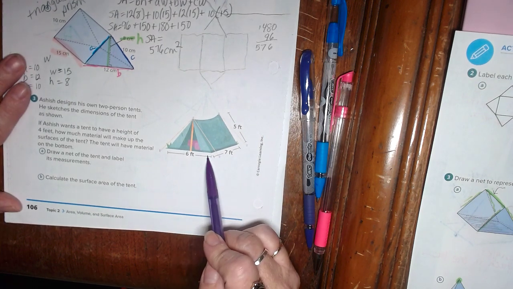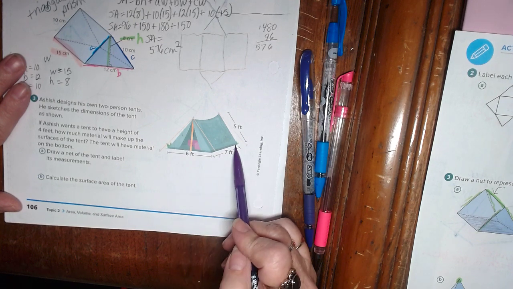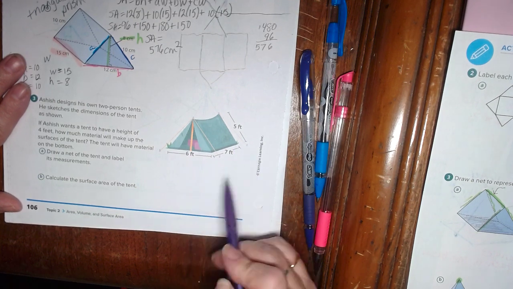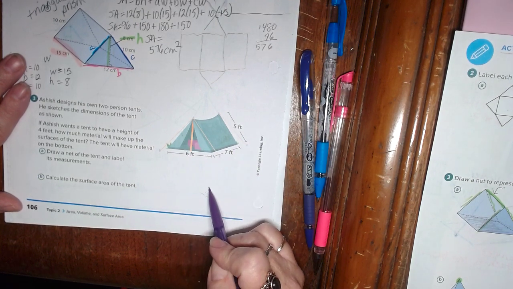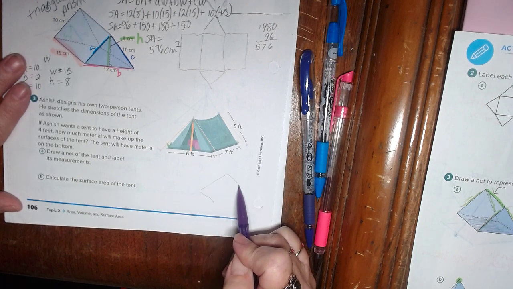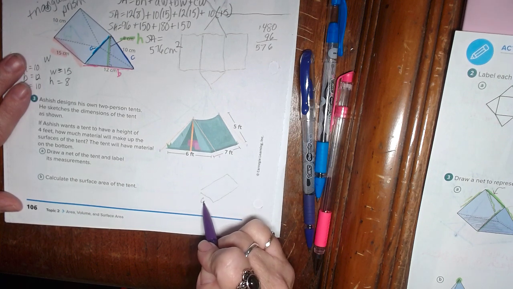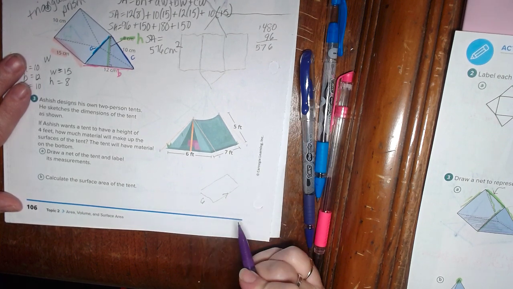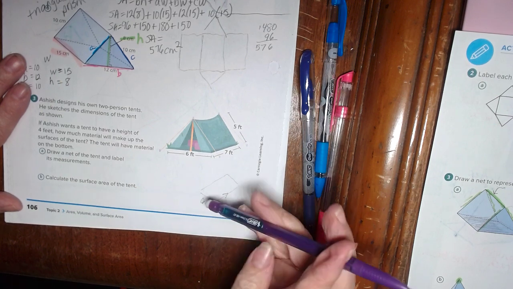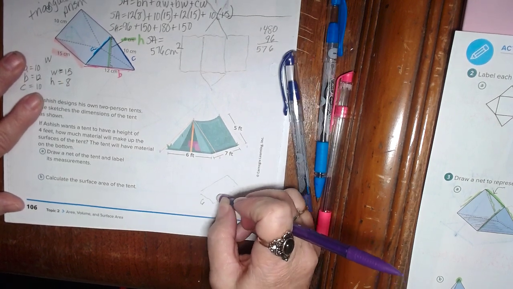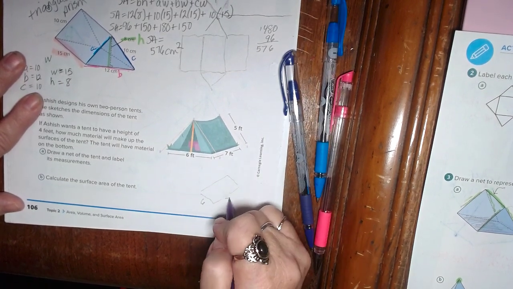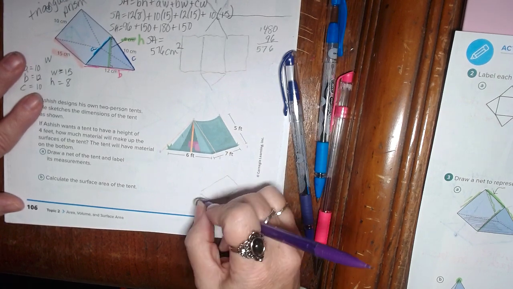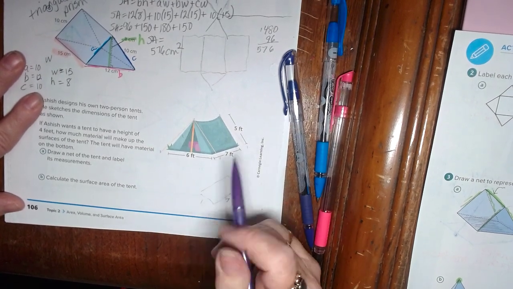So the 6 feet this way and 7 back this way is showing us what the base of the tent is. So that's 6 feet and 7 feet. And then I'm actually going to put this right here.